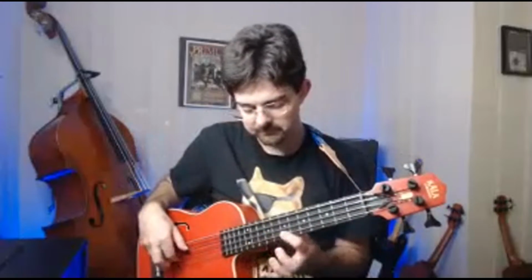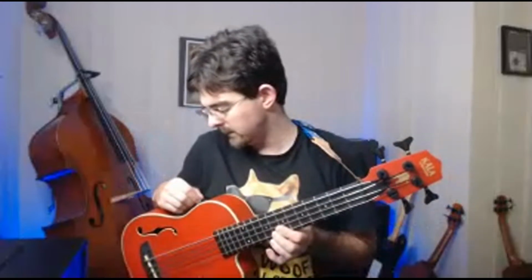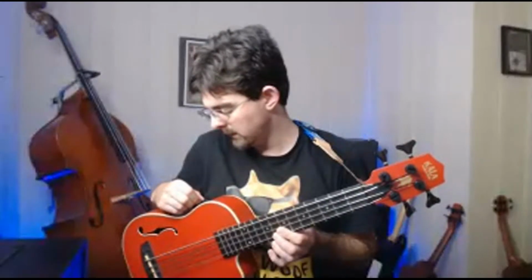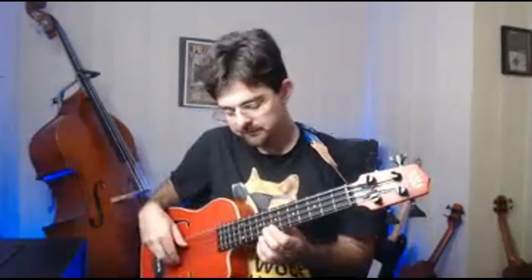There's the loop. So I stop the loop pedal, the recording of the loop pedal. I can solo over it. Use a little more high end and mids. Maybe even touch more volume.